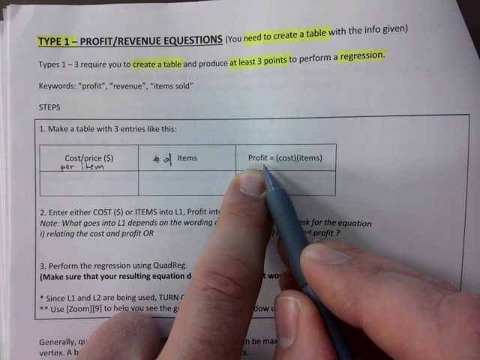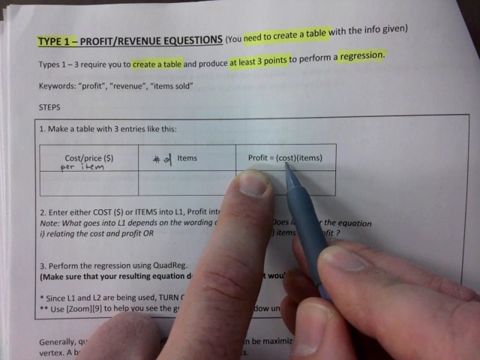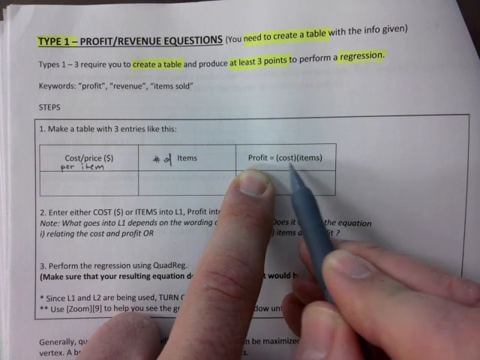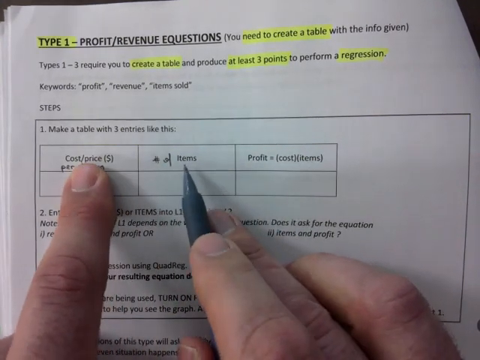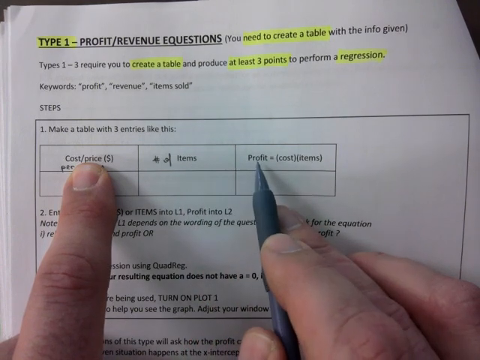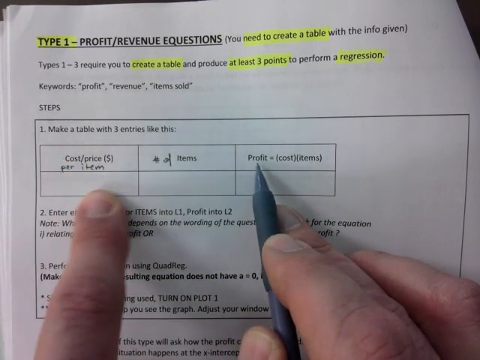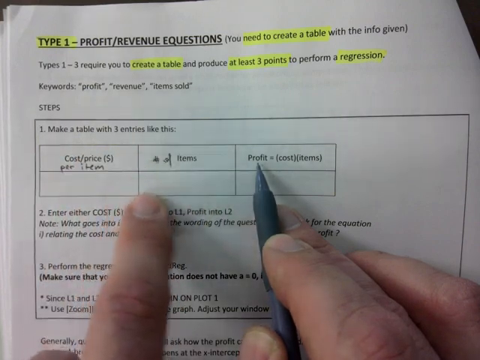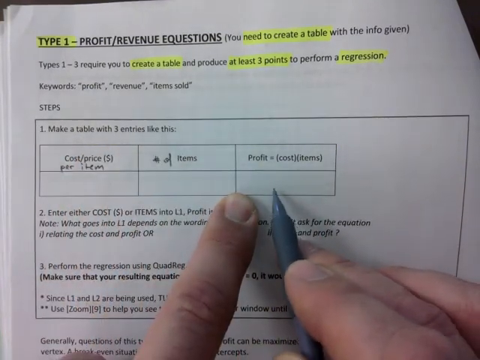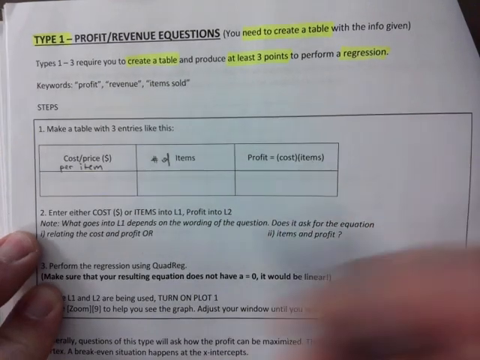So profit, watch this, you multiply cost times the items, right? Cost times items. If you multiply these two, you will see how much money is being made, right? If you sell something for $10 a piece and you sell 10 of them, you'd have a profit of $100, right? So let's just fill that in.